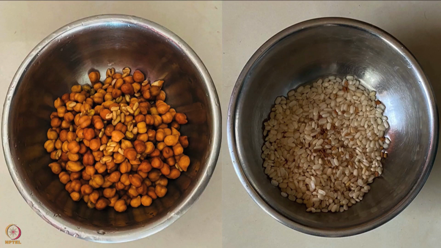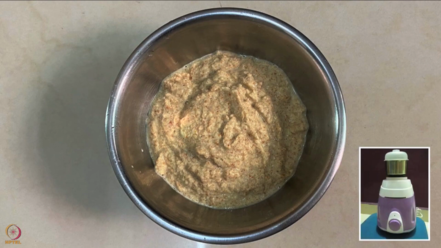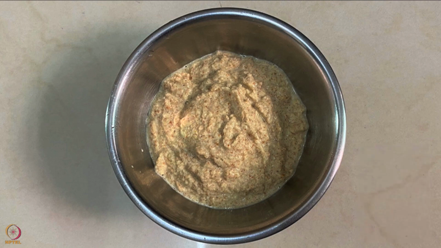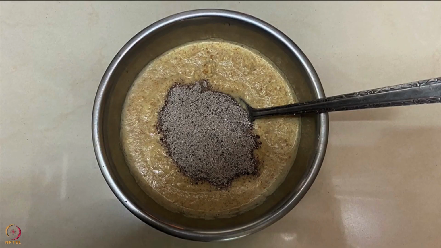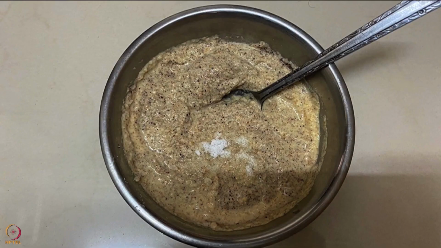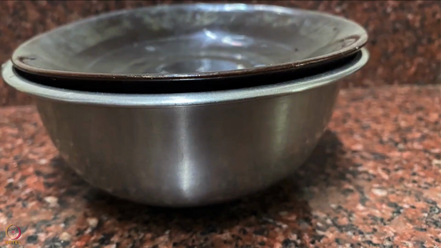Next morning, rinse and drain off the excess water. Grind Bengal gram, split black gram and fenugreek seeds in a mixer. Make a smooth paste. If needed, add 2 to 3 tablespoons of water while grinding. Add sprouted finger millet powder, salt and mix it well using a spoon. Cover and allow the batter to ferment by keeping it for 6 to 8 hours. It should be kept in a warm place.